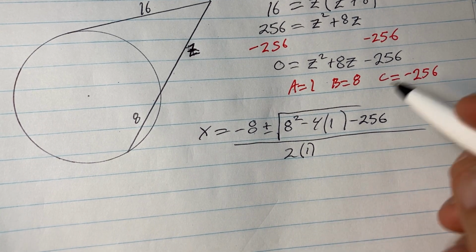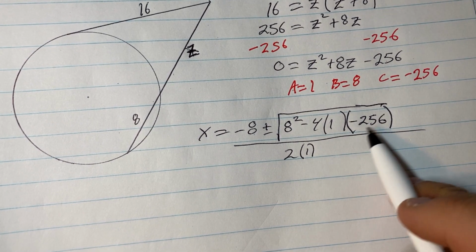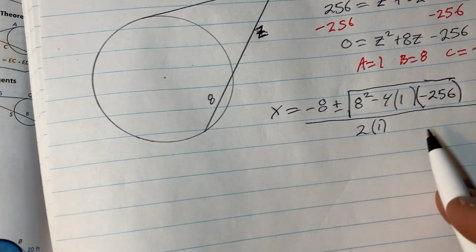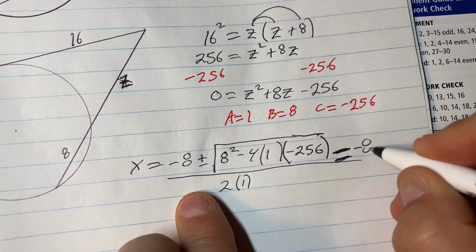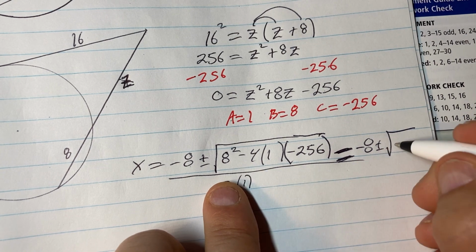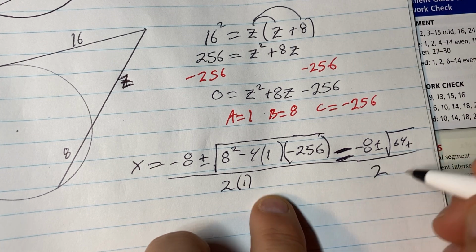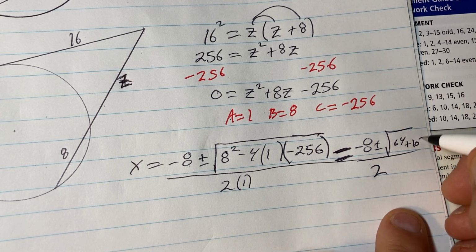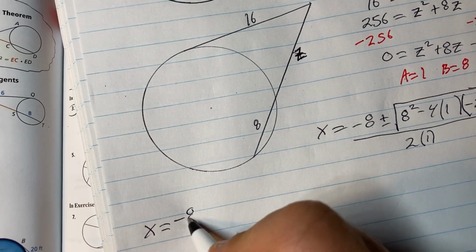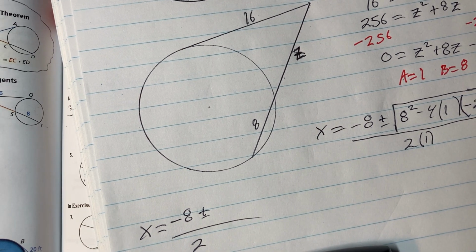I made that mistake again? Really? I hope you caught it this time. It's multiplication. It's not a subtraction. It's a multiplication. Okay, so that is going to be negative 8 plus or minus the square root of 64. That's a plus. 4 times 256 is 1,024. So x equals negative 8 plus or minus the square root of 1,024 plus 64.